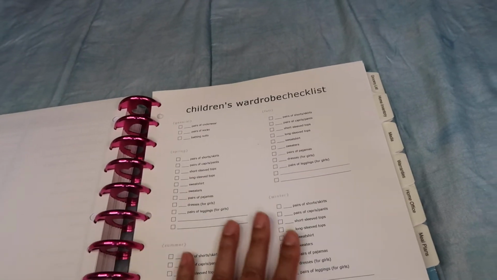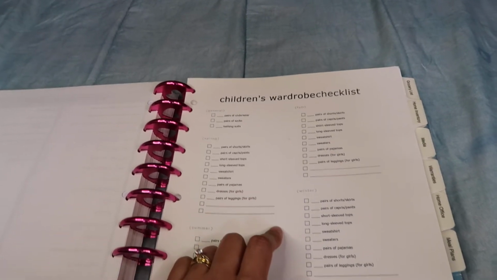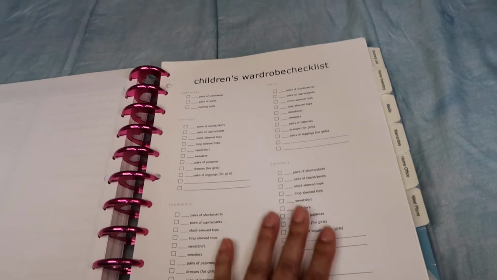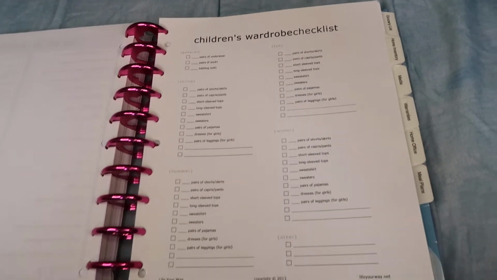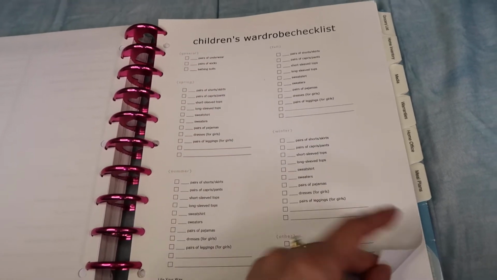And then this is a children's wardrobe checklist, and I'm planning on doing one for each of us at home. So one for my husband, one for me, one for my son, and one for my baby. I just have this one as a guide as to how I can create one, but I'm going to be creating one for everyone at home.